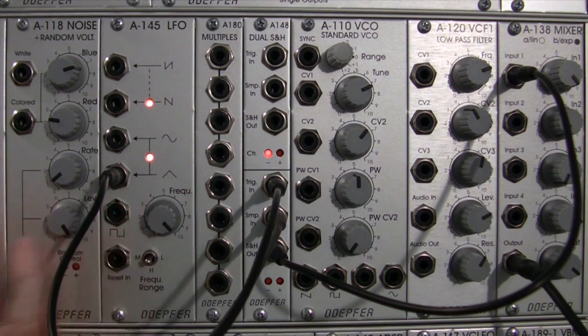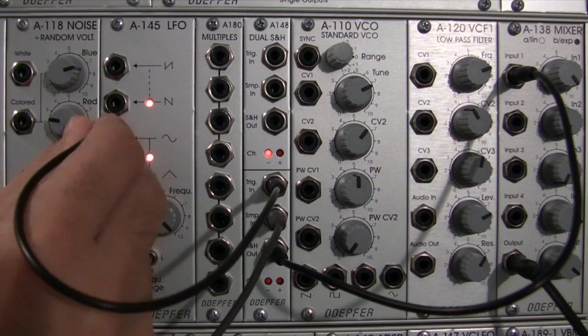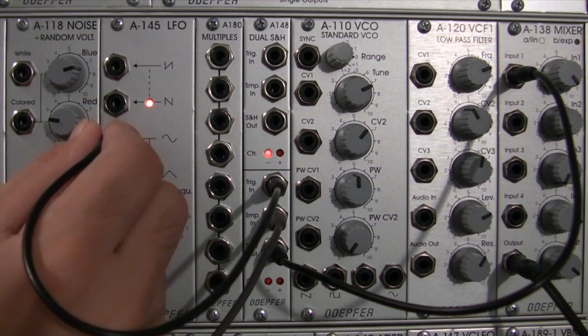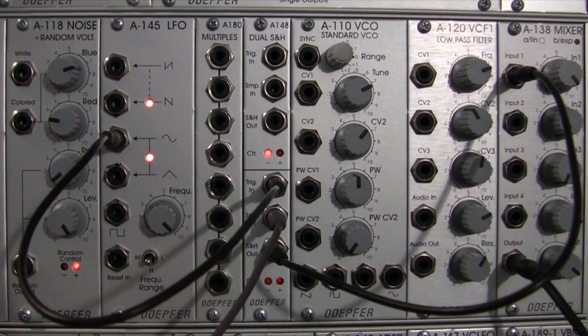Okay, so there we go. Let's see, we lost our signal. I think my track may have stopped. Let's start back up. There we go. All right, let me unpatch that, and we'll try a sine wave and see what kind of effects we have with that. There we go.